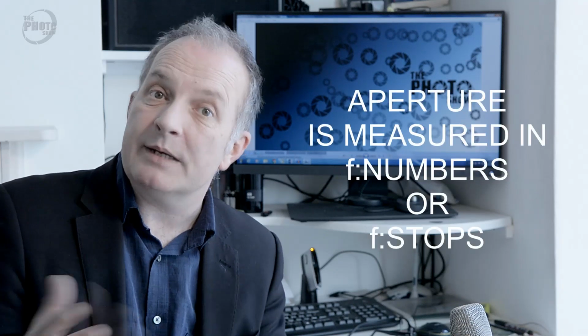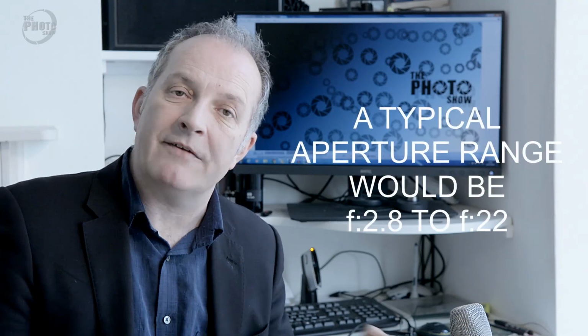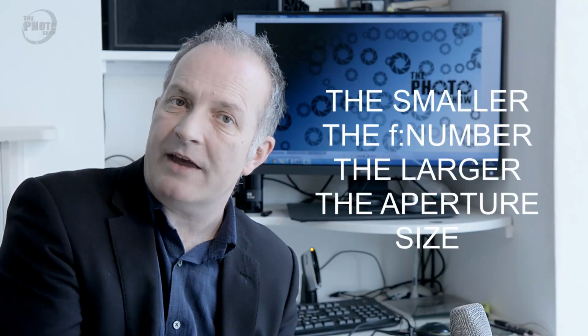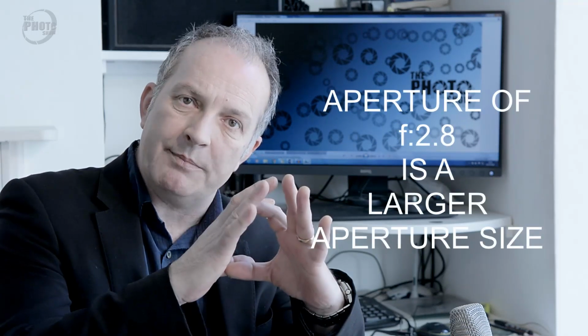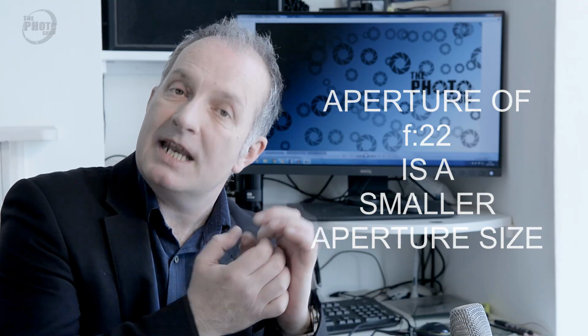Aperture is measured in what's called f-numbers or f-stops. Now I'll try and keep this as simple as possible. F-stops or f-numbers tend to go from very small numbers to larger numbers. A typical range would be something like f2.8 going up to f22. Now this is where it can get slightly confusing. The smaller the f-number, the larger the aperture opening is. So an aperture of f2.8 is a large aperture which allows a lot of light through. An aperture of f22 is a small aperture which allows less light through.